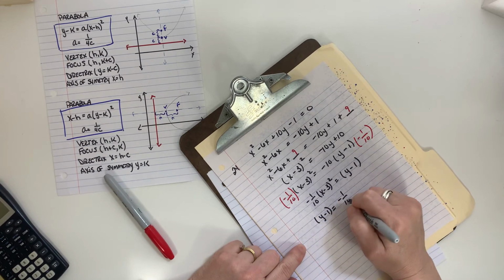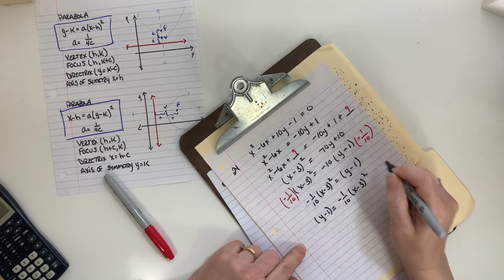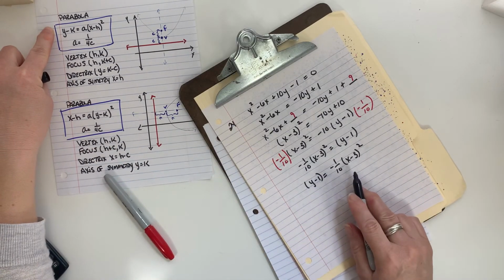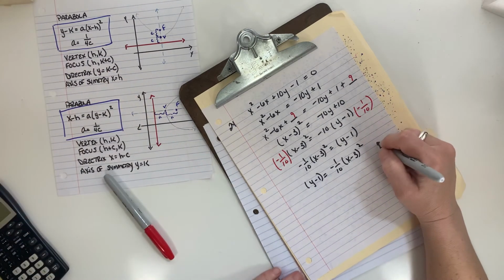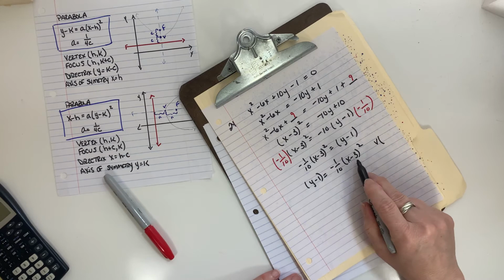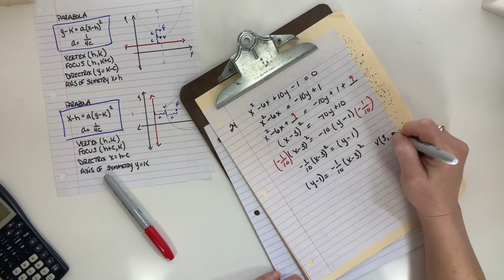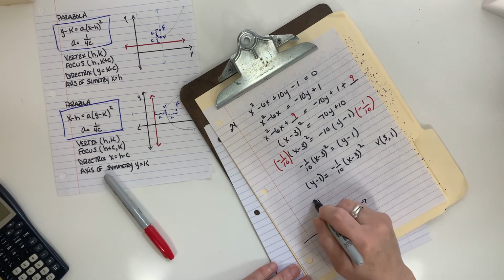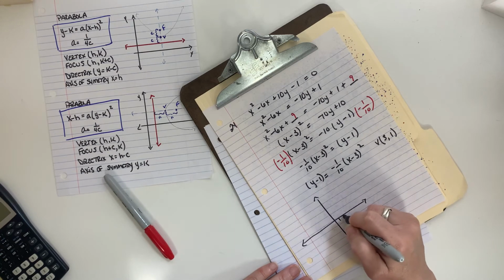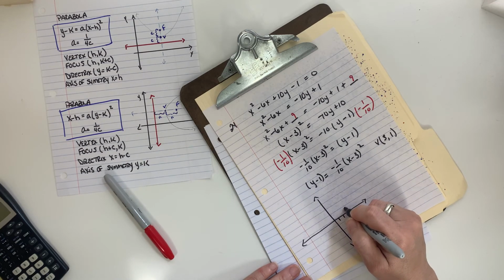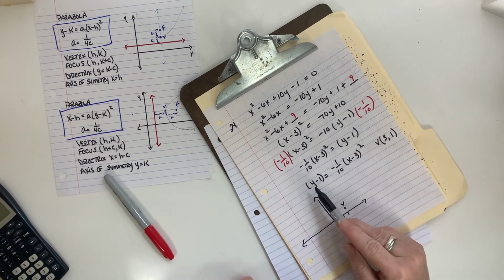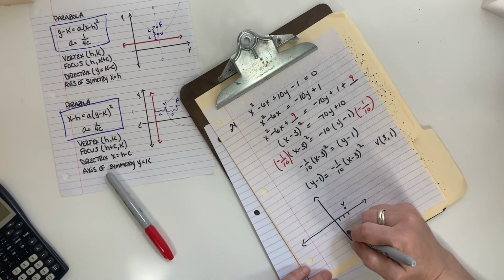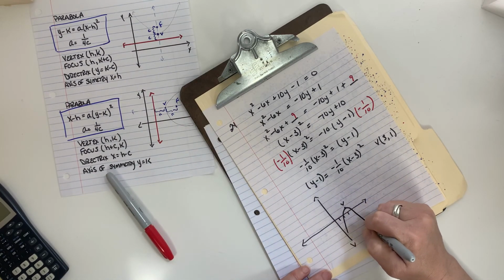I just rewrote that because it makes me feel better. Okay, which parabola are we looking for? We're looking for this parabola here, so we know that it either opens up or it opens down. Where's our vertex? Our vertex is, let's see, x is equal to 3, y is equal to 1. So we'll draw our sketch right here. x is equal to 3 and y is equal to 1. Right there, there's our vertex. So it's a y parabola, so it's either going to open up or down. Looks like it's going to open down because this is negative. So we'll just draw our sketch here, like that.